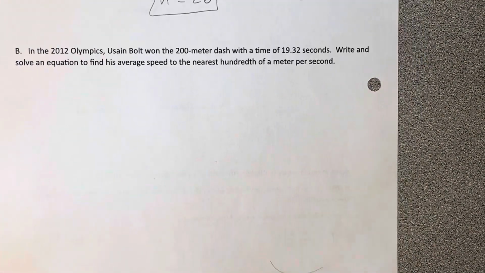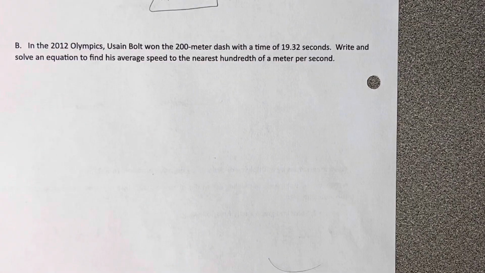All right, part B here. Let's take a look at example B. In the 2012 Olympics, Usain Bolt won the 200-meter dash with a time of 19.32 seconds. Write and solve an equation to find his average speed to the nearest hundredth of a meter per second.